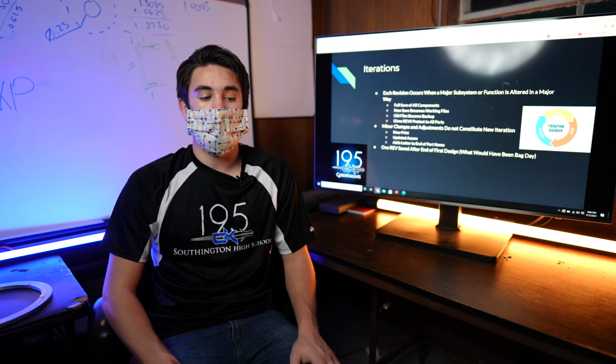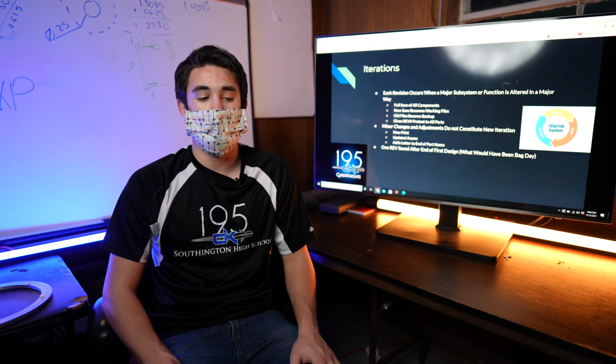And then for our iterations, we make sure that we have full saves of the entire robot to ensure that we can go back to any point before we decided to make changes. And we also have new saves that become working files that update as we change parts.